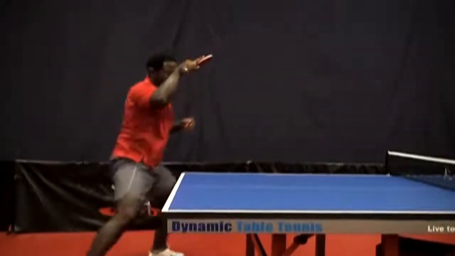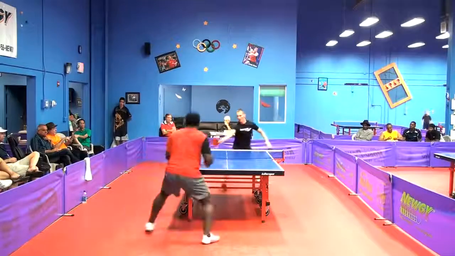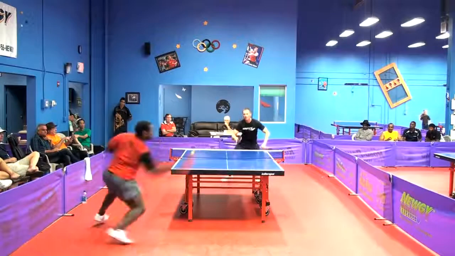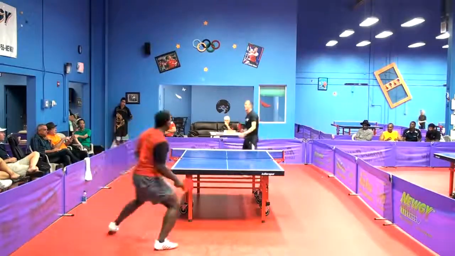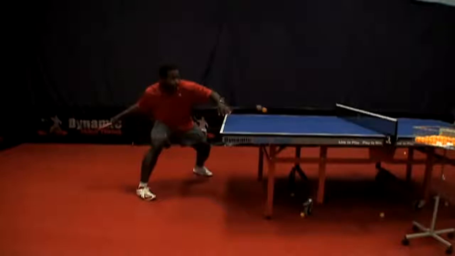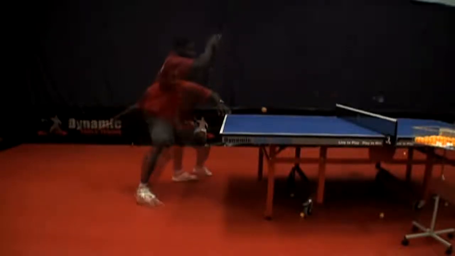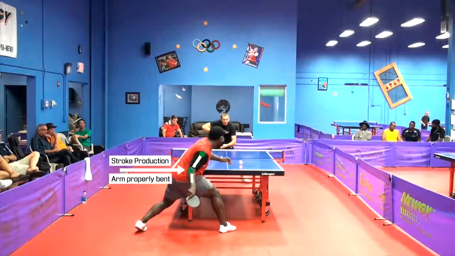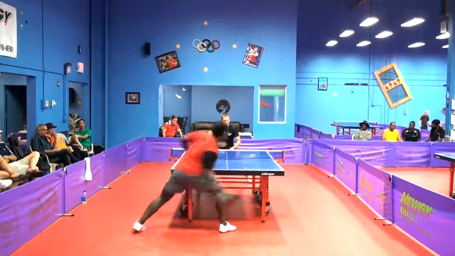The next aspect of the loop that impacts how well it can be played is the trajectory of your snap. The trajectory of your arm should be directed in a 45-degree angle. This will give the ball the most height as well as the most depth on the table. This is what is needed to secure a safe landing, aggressive loop with a high amount of spin.